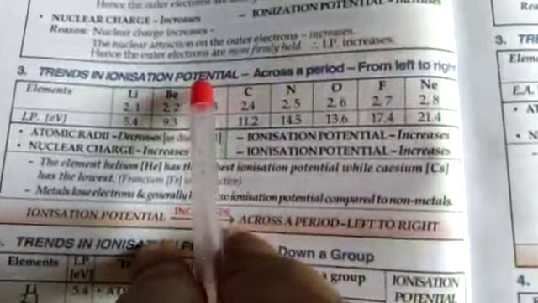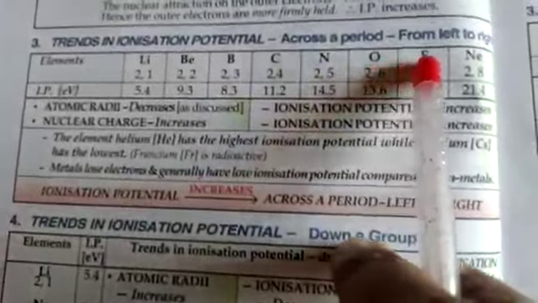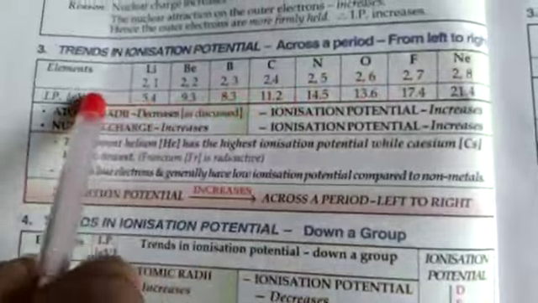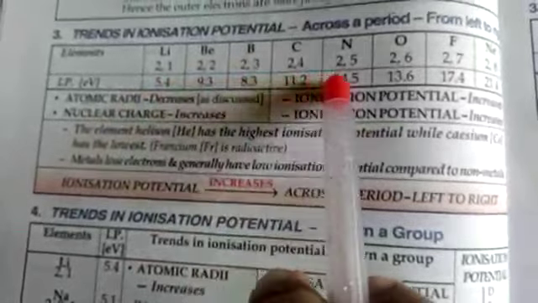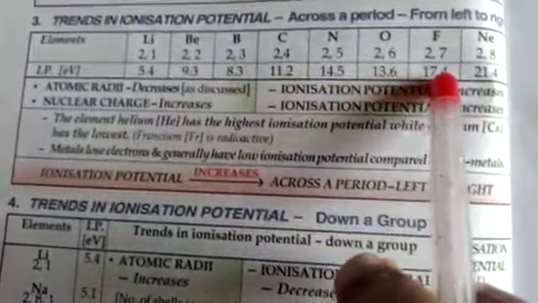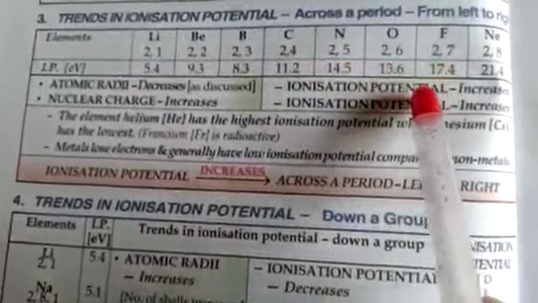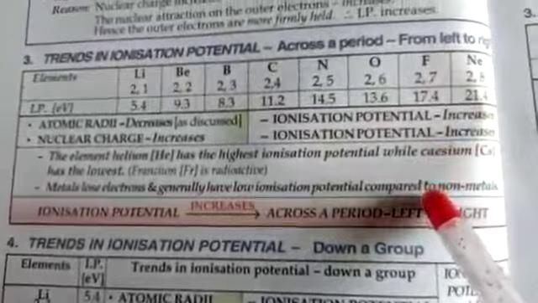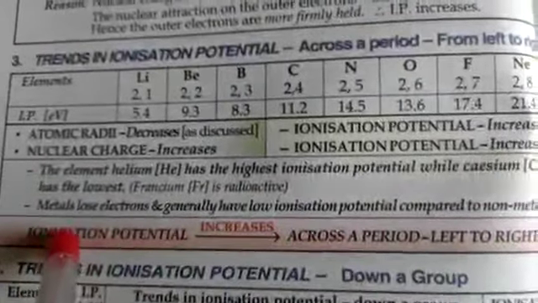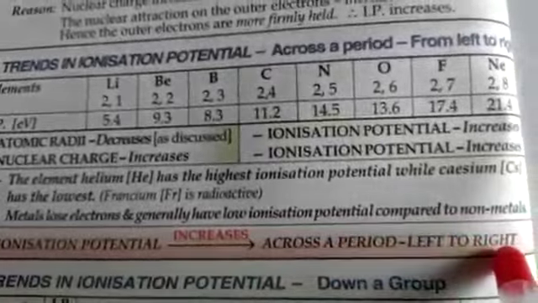Now what happens when we move across a period, that is from left to right? You can see over here, we are taking period number 2 as an example: lithium, beryllium, boron, carbon, nitrogen, oxygen, fluorine and neon. In each case ionization potential is given, and you can see that it's increasing as we move from left to right. Now the question arises, why does it increase? It increases for the very same reason, that as we move from left to right, the size keeps on decreasing, because the nuclear pull becomes more and more powerful. Thus we can say that ionization potential increases across a period from left to right.